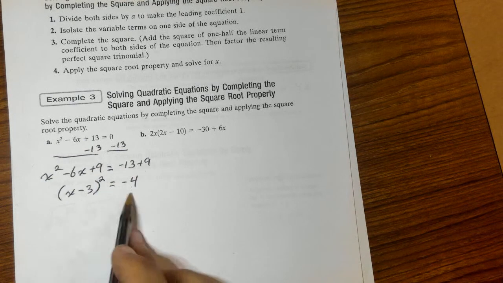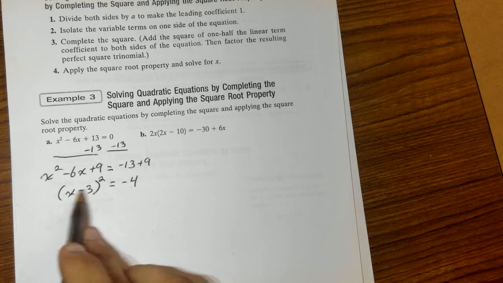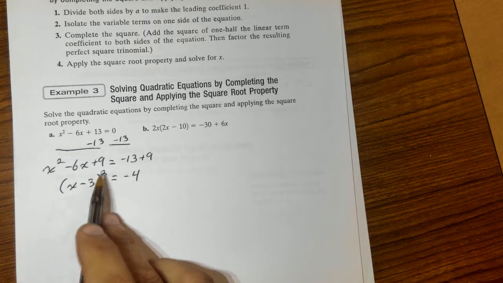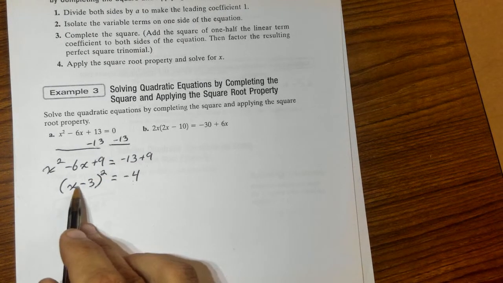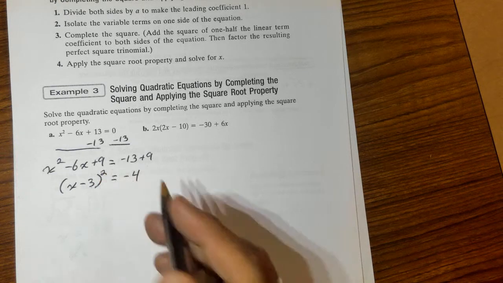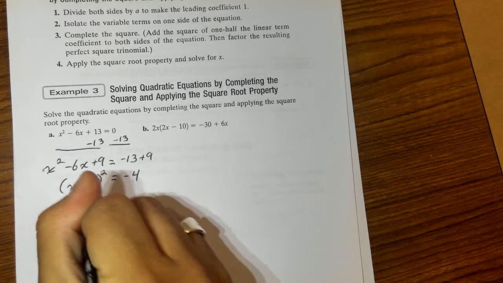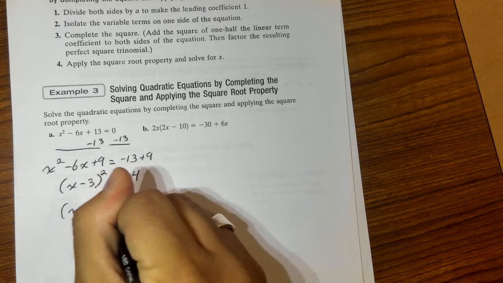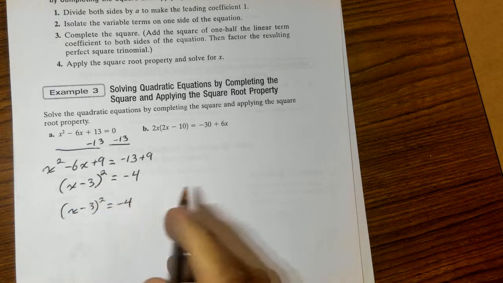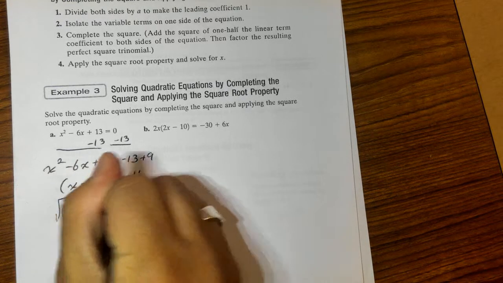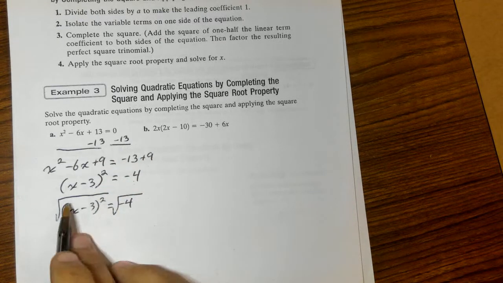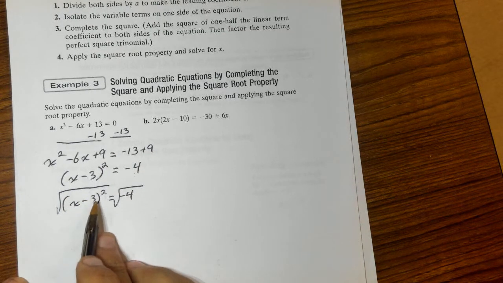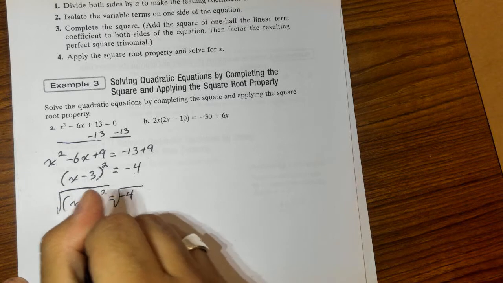But we're actually solving this for x values. So since we have the quantity squared, we want to solve for x. So we have to get rid of the square. And we do that by taking the square root of both sides. So I'm going to write x minus 3 in parentheses squared equals negative 4 again. But this time I'm taking the square root of both sides. The square root of x minus 3 in parentheses squared is x minus 3.